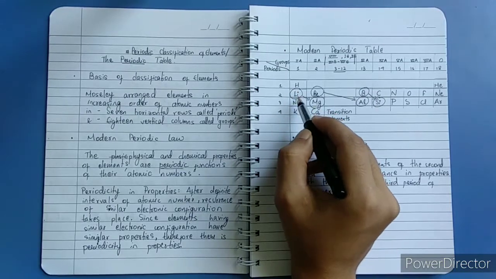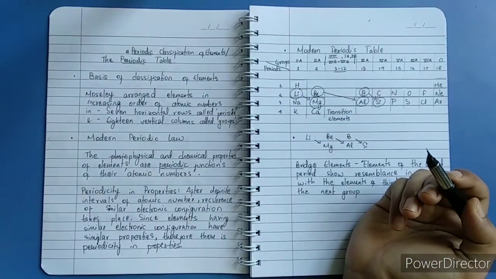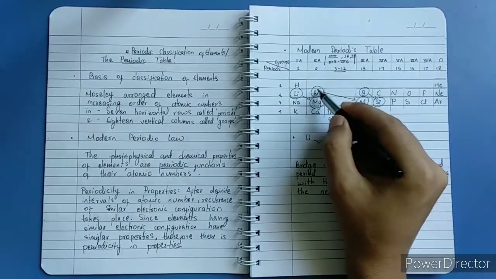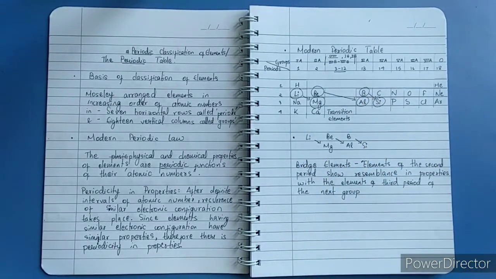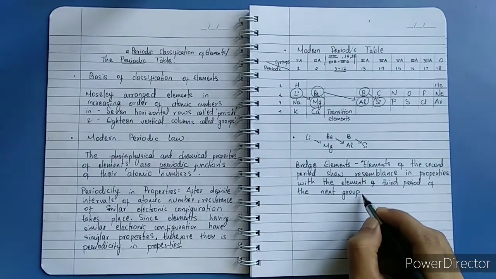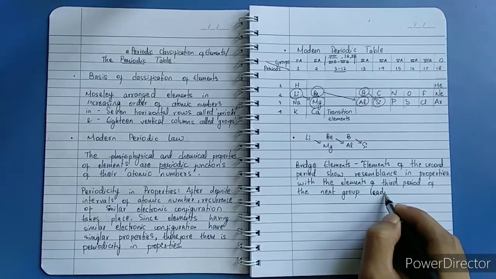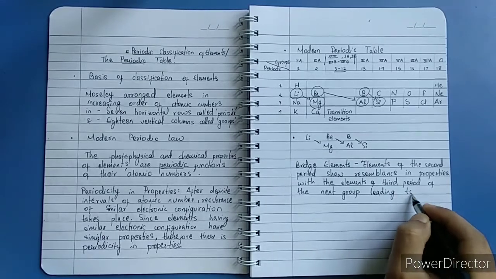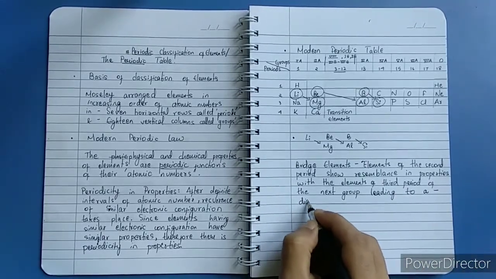So lithium shows similarity with a third period element of the next group. Lithium is in the first group, and it shows similarity with magnesium from the second group. Beryllium shows similarity with aluminium, and boron shows similarity with silicon, leading to a diagonal relationship.